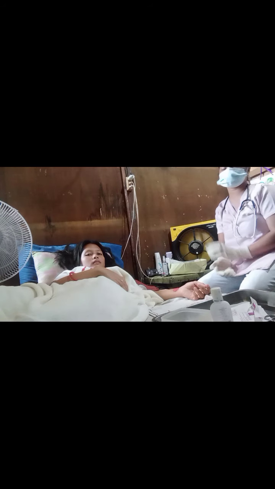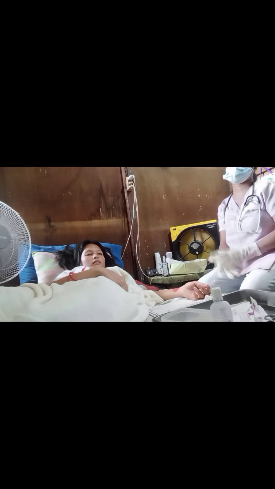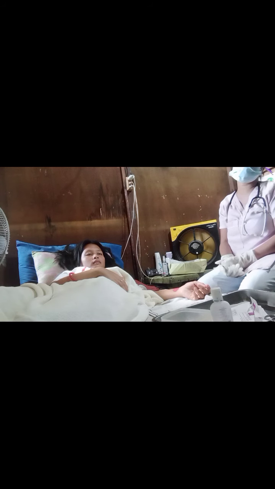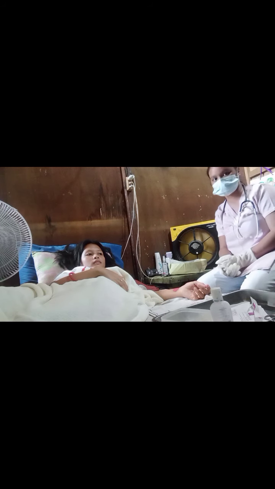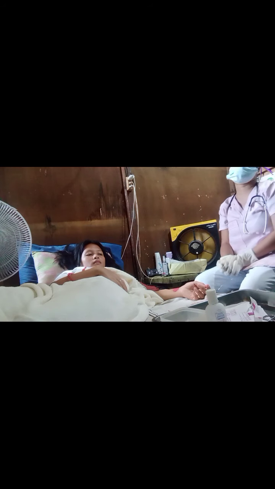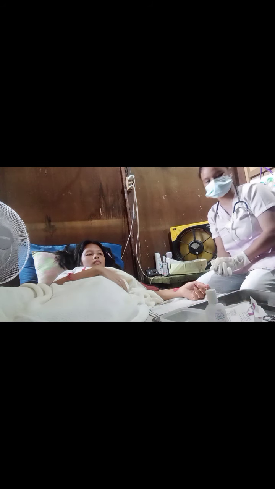Now I'm going to proceed with the wet to dry dressing. So for the wet dressing, I'm going to pour the prescribed solution on the kidney basin. Then this is the time that I'm going to add a fine gauze.